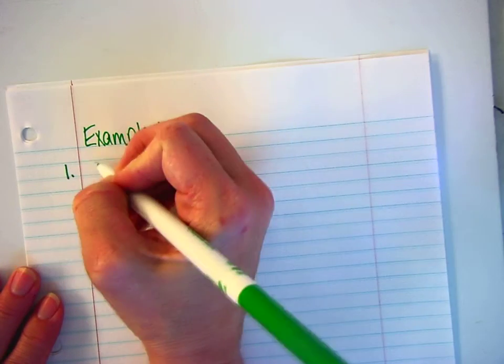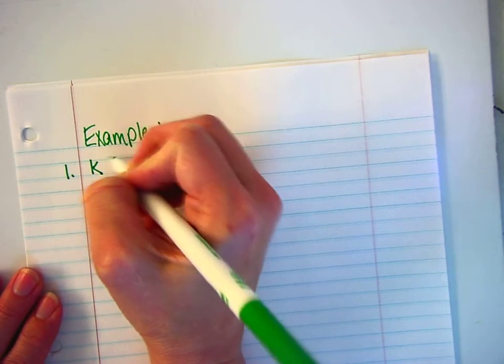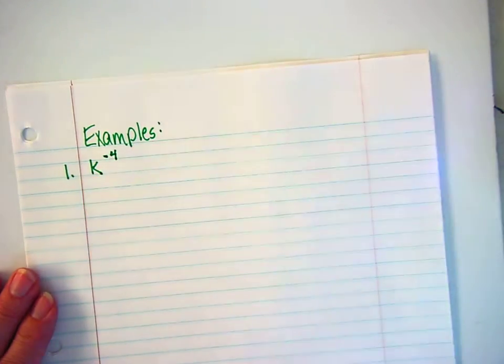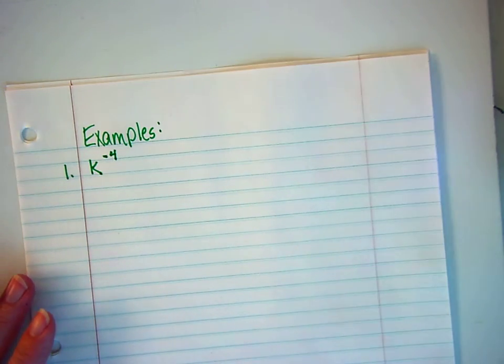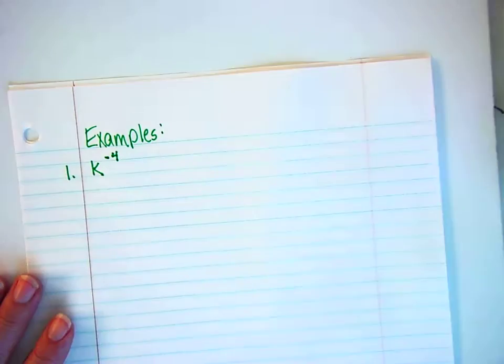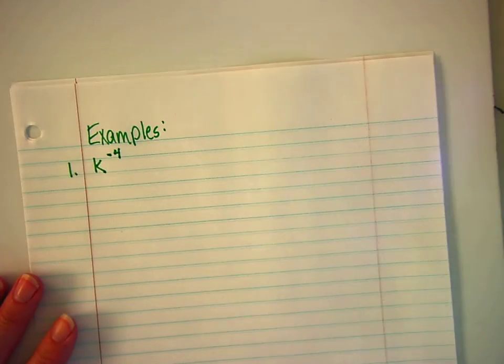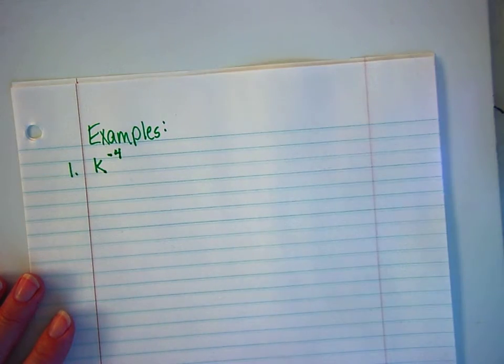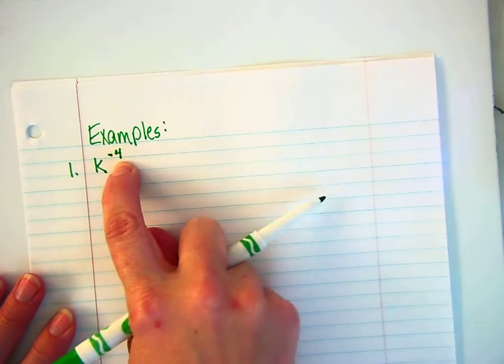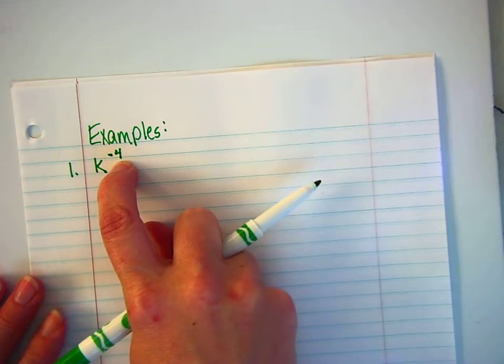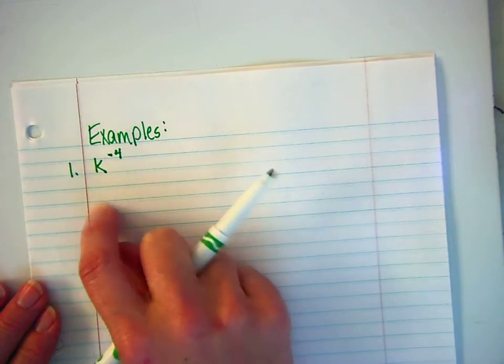Number 1, I have k raised to the power of negative 4. First question, do I have a negative exponent? Yes, I do. I have a negative exponent. I'm not allowed to have negative exponents in this situation, so what am I going to write my answer as?